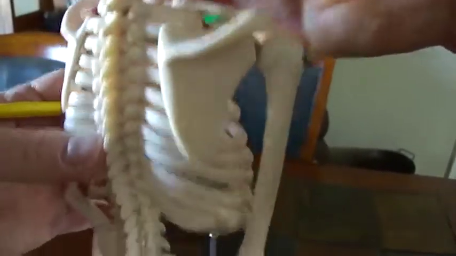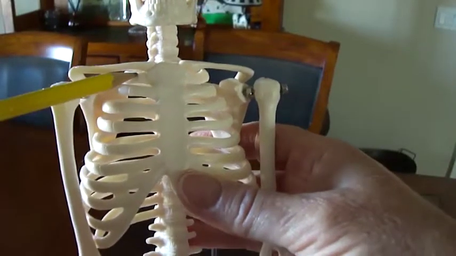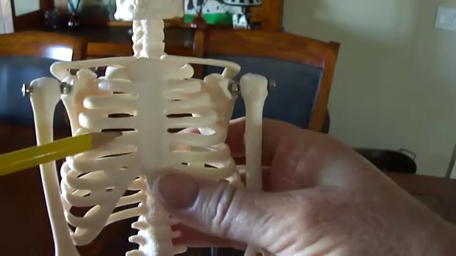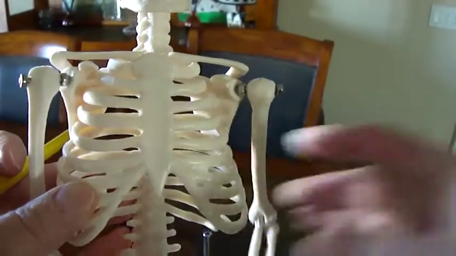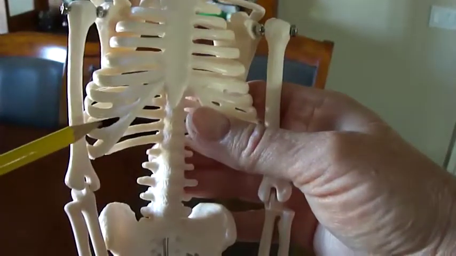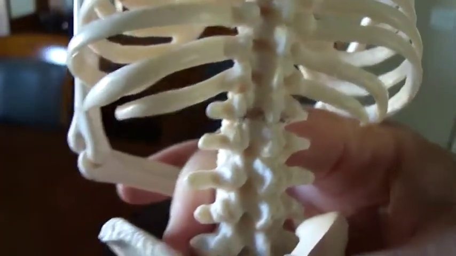The true ribs, let's see, I guess we'll do it from the front. There's 7 of them, so it's 1, 2, 3, 4, 5, 6, 7. The false ribs are 8, 9, and 10. And then the floating ribs are, I'll try to get a good picture. The floating ribs are pretty obvious because they don't connect to anything. The bottom 2, 11 and 12.